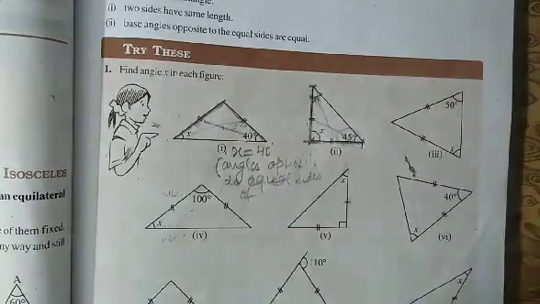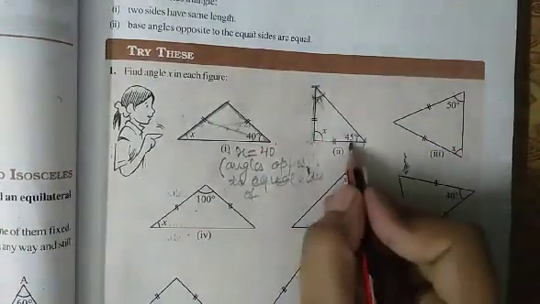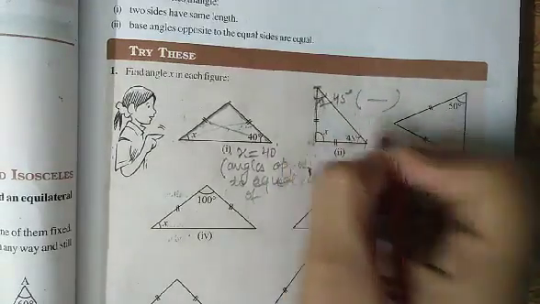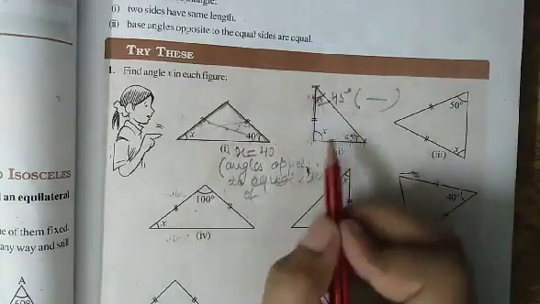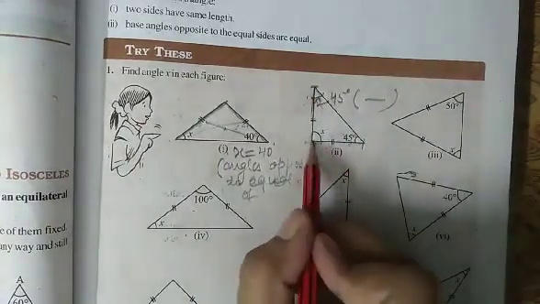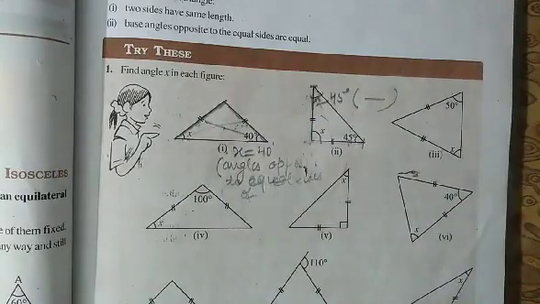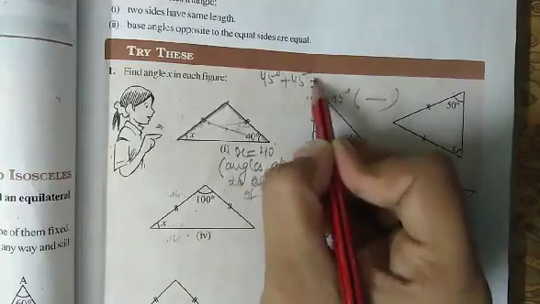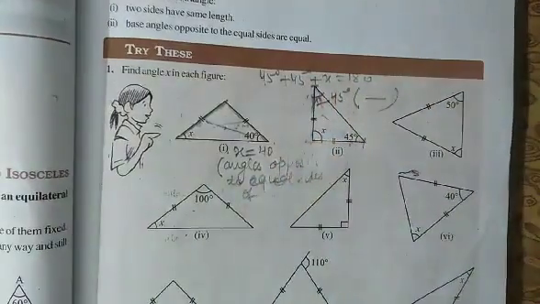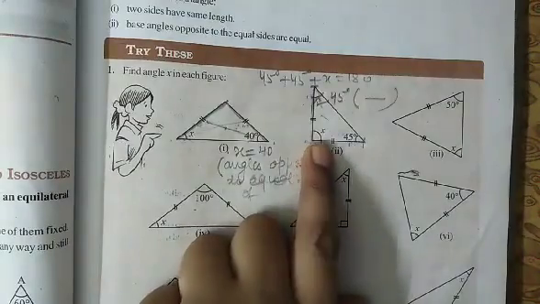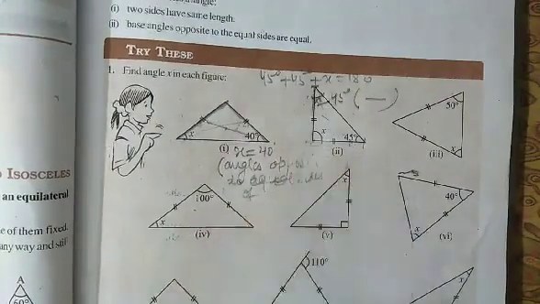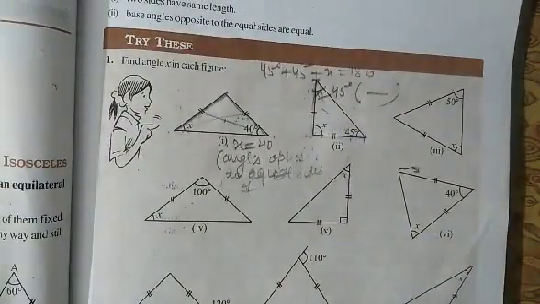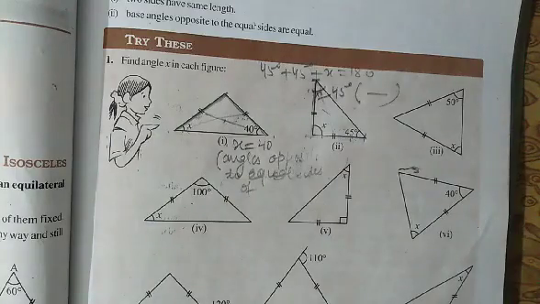So if it is 45, it will also be 45. Write the reason also why it is 45. Now if this is 45 and this is 45, can you find x? Yes, we can find it by applying the angle sum property, which we learned in the previous concept. So how will you get x? 45 plus 45 plus x equals 180. On calculating you will get x equal to 90 degrees. So this way you have to do the questions. Try These are related to the concept of an isosceles triangle.